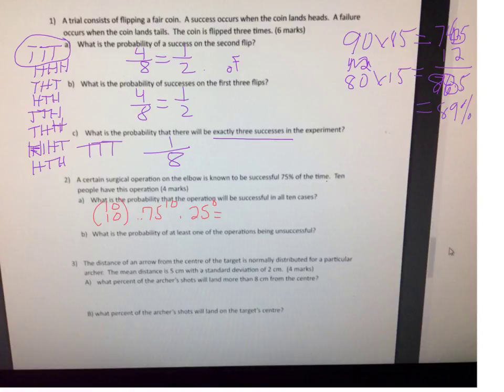For part B, the probability of at least one of the operations being unsuccessful. When they say at least, that's kind of a keyword that tells you that you want to do the 1 minus on a question. Because at least means 1 or 2 or 3 or 4 or 5 or 6, all the way up to 10. You don't want to do 9 calculations and add them all together, which you could do, but it's just a lot of work.